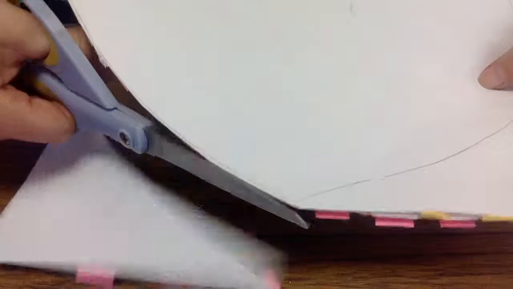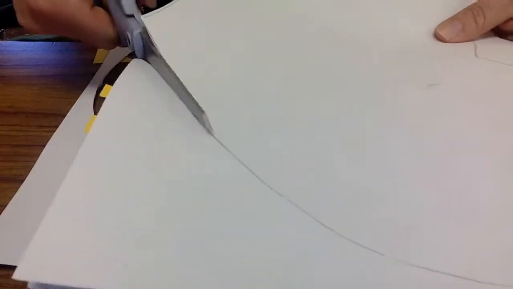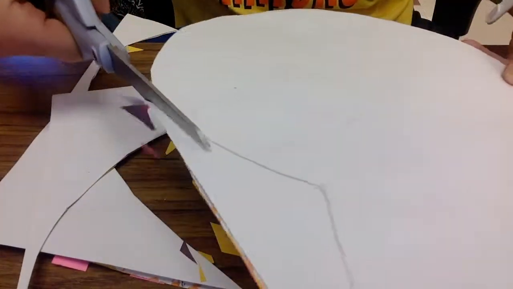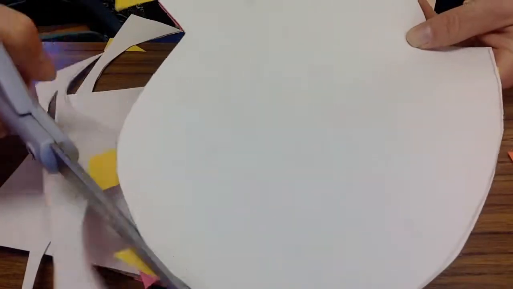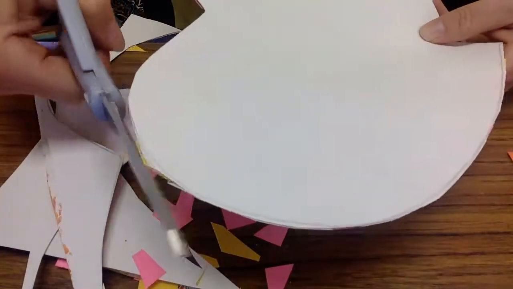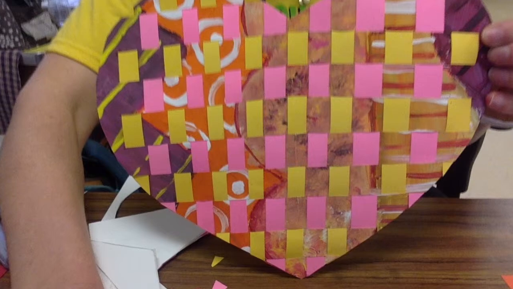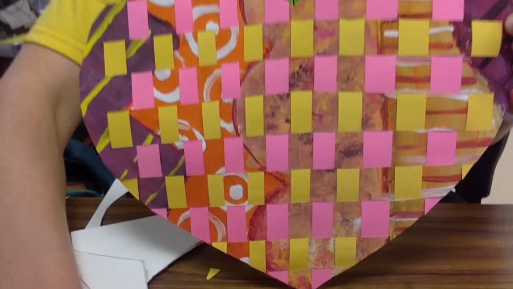As I cut along the heart shape, I'm cutting away the pieces that I no longer need. And do be careful. I know I did this twice and I had some pieces that I needed to go back and cut because they went underneath my scissors. So just trim those off in case you skipped them. There, I love how it turned out. Isn't it beautiful? The rose-colored heart.